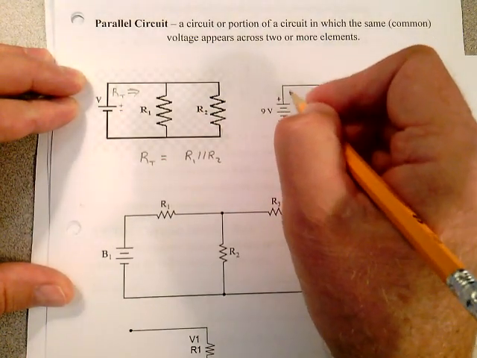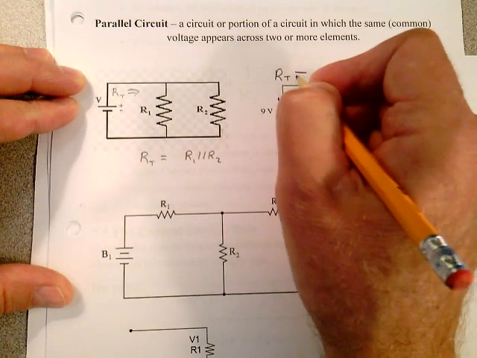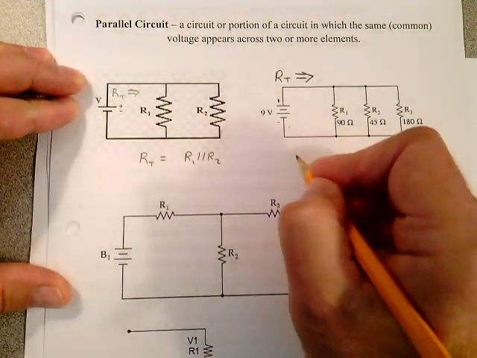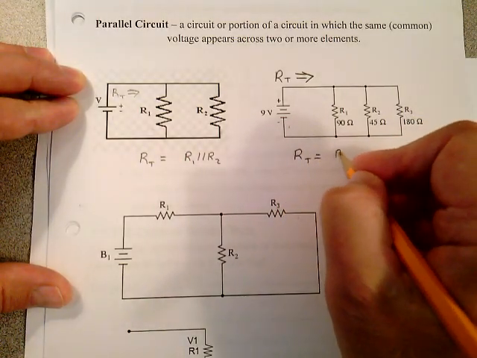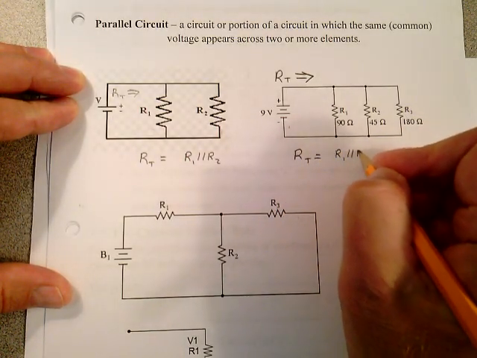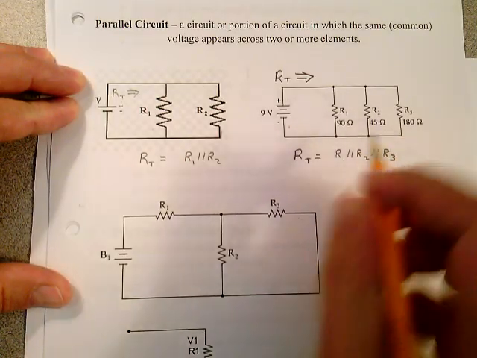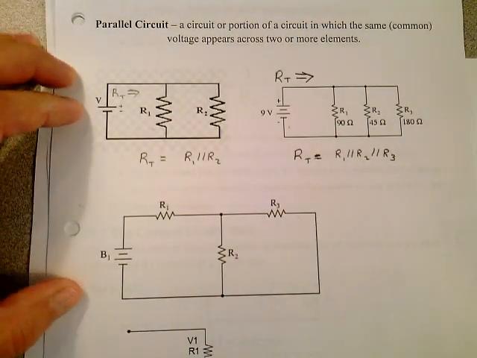Over here, the total resistance looking in from the source of EMF right there is equal to R1 in parallel with R2 in parallel with R3. You could write that as a first equality to get started with your work.